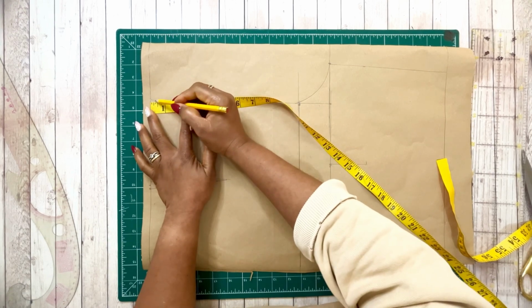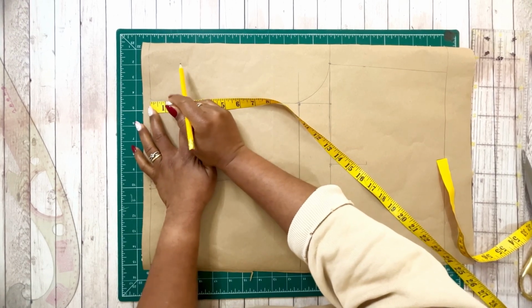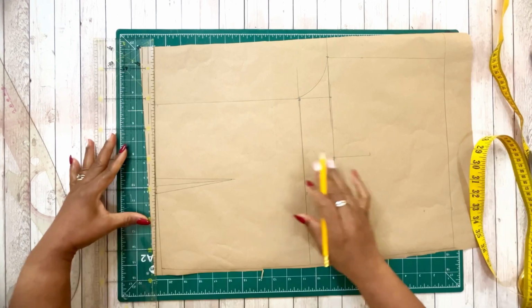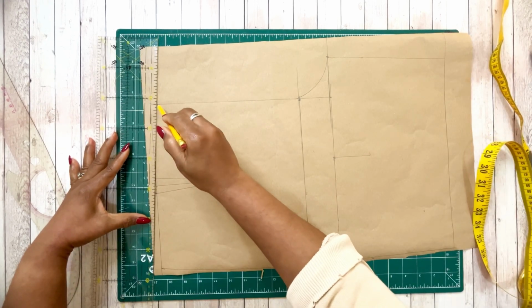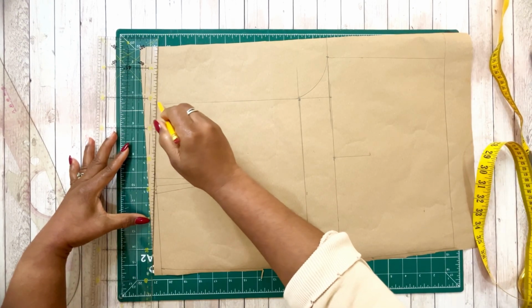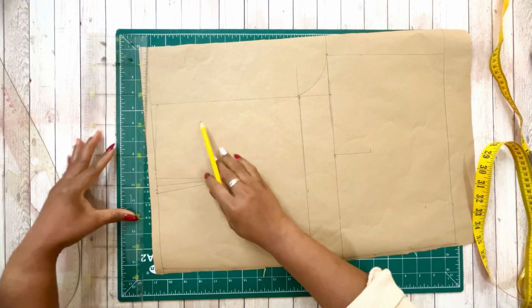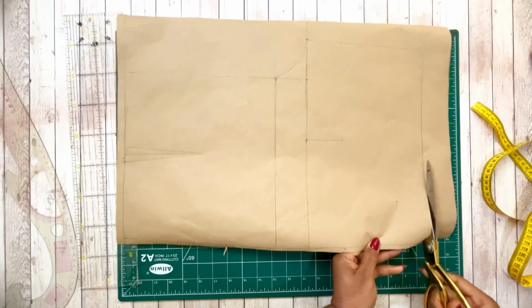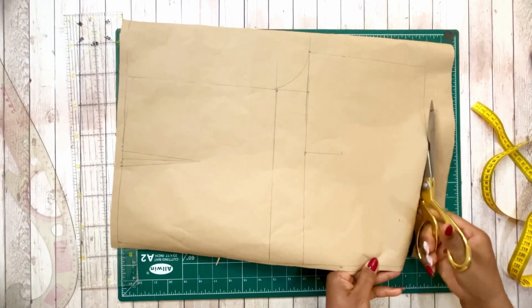The next thing, from the waistline I come down by half an inch and connect the line to match the waistline. Then I cut it out.